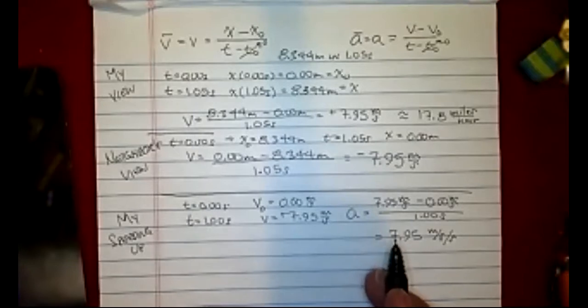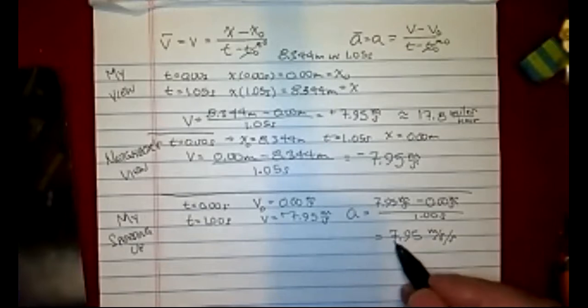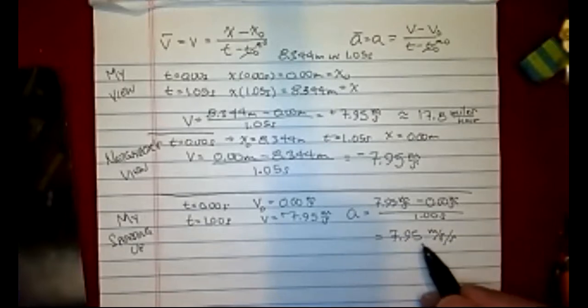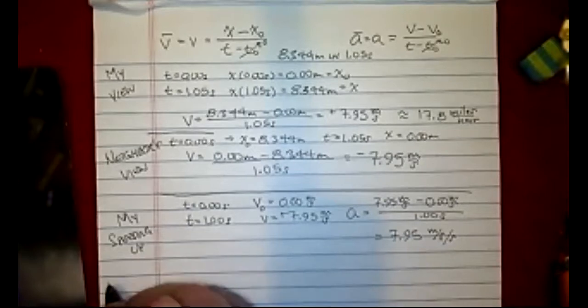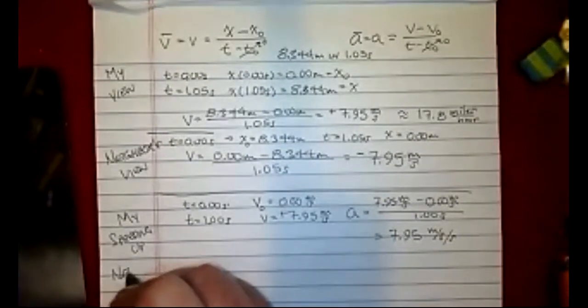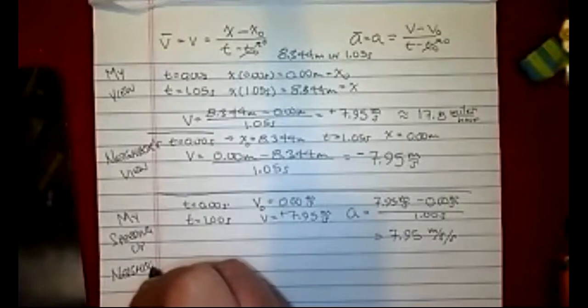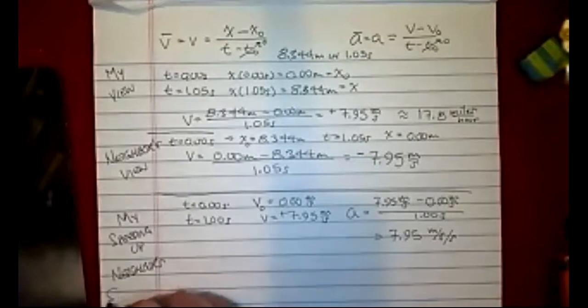So in this coordinate system, where I chose the positive direction to be consistent with the direction the vehicle was going, we found that a positive acceleration meant speeding up. Is that the fact, though? Is that the way acceleration works? Well, what we're going to do now is look at the neighbor's view. So this is the neighbor, and it's speeding up as well.